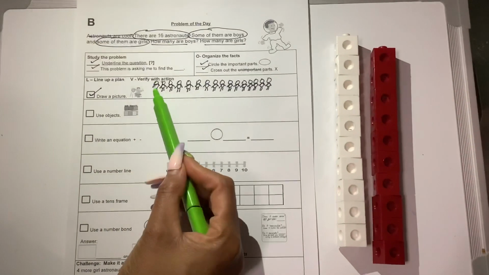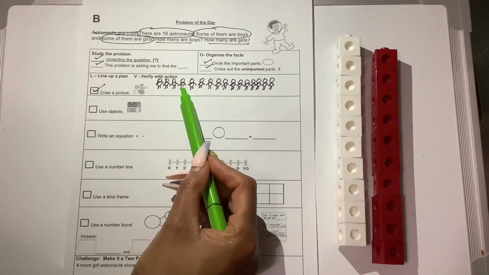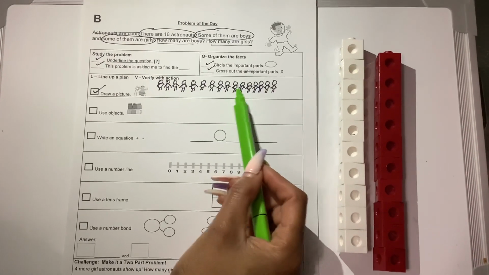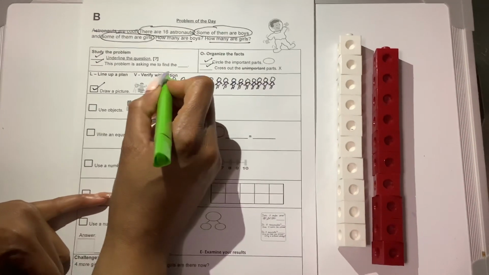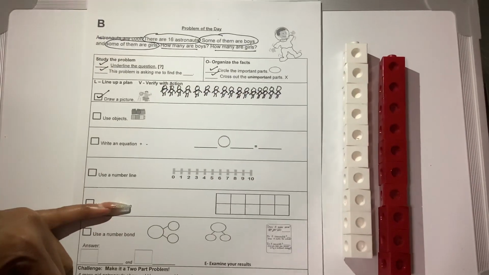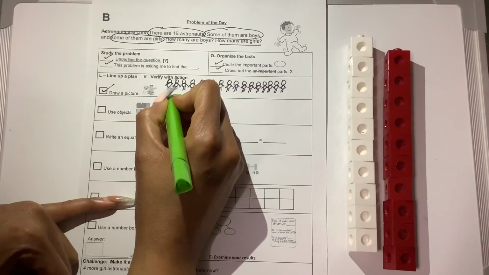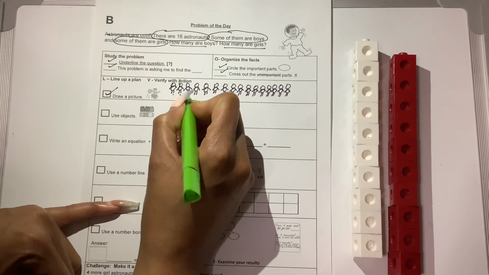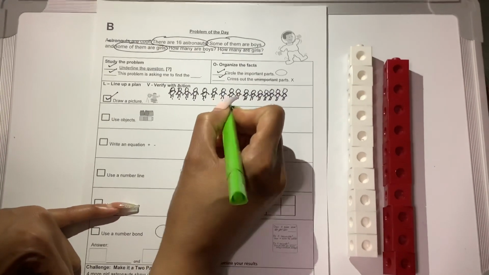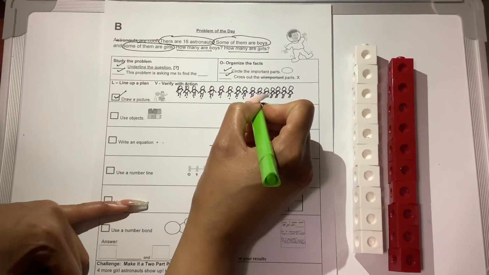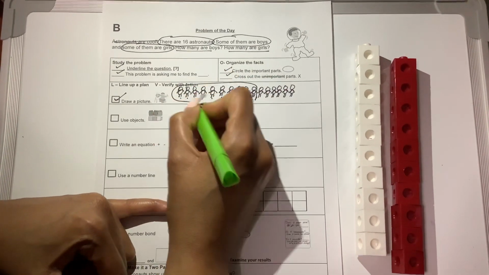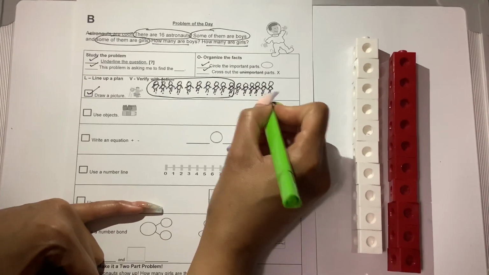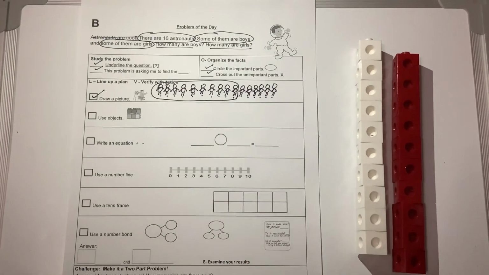So boys and girls, I need you to count with me to make sure that I have enough astronauts. So let's count together. 1, 2, 3, 4, 5, 6, 7, 8, 9, 10. Ooh, we can circle a group of 10, right? If you get confused, you can write your numbers under your drawings. I'm going to circle this group of 10. And then 11, 12, 13, 14, 15, 16. So I have my 16 astronauts.